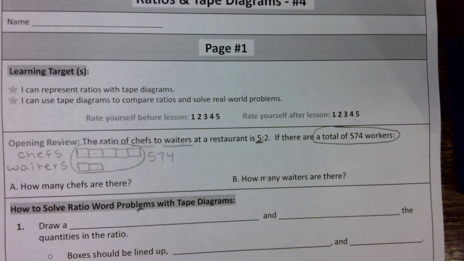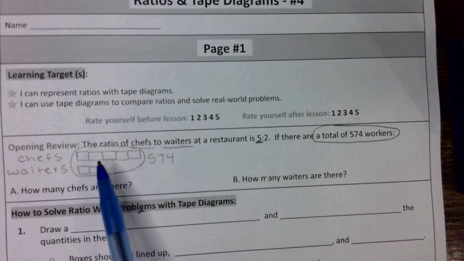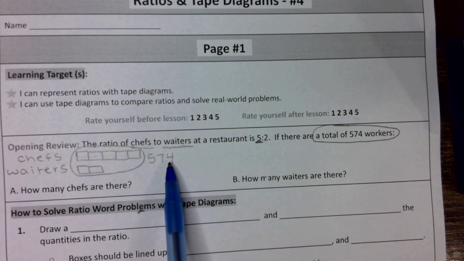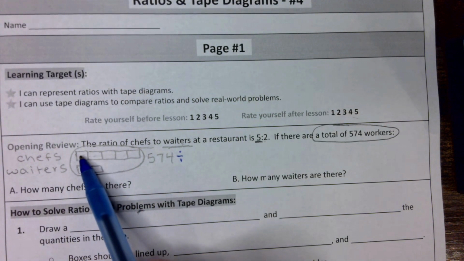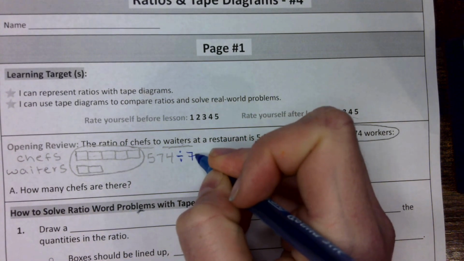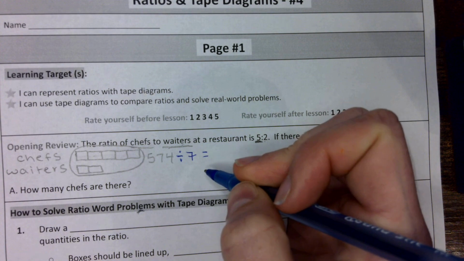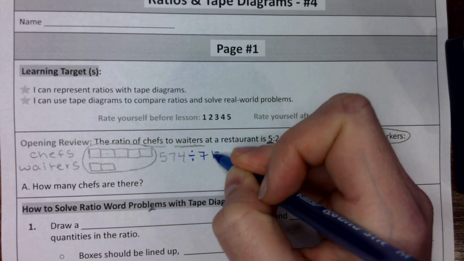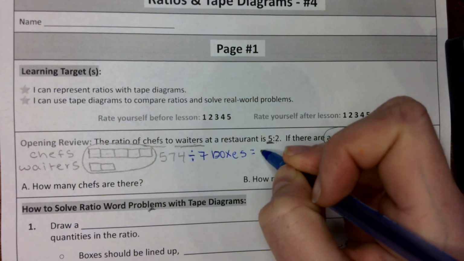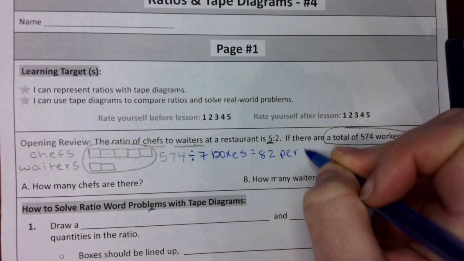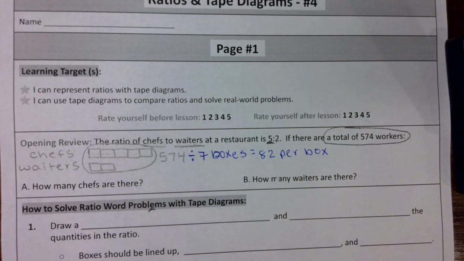Now, our third step is to split up 574 equally into each box. All of our boxes will have the same number. So I'm going to split up 574 and divide it by 1, 2, 3, 4, 5, 6, 7. 574 divided by 7 boxes equals 82 per box.